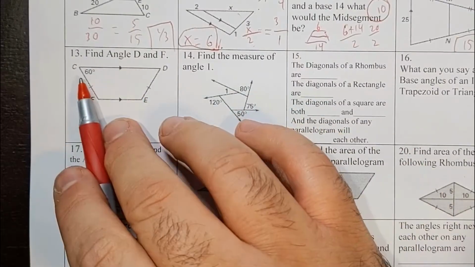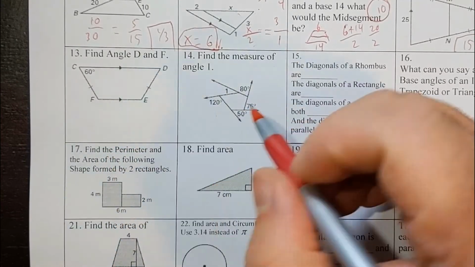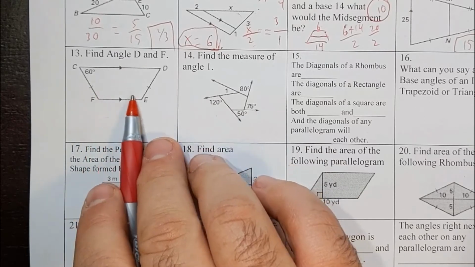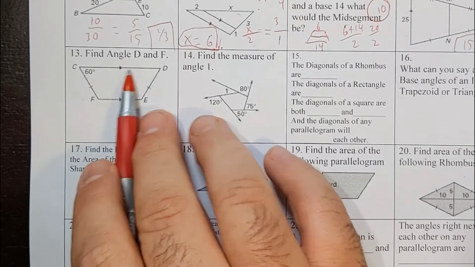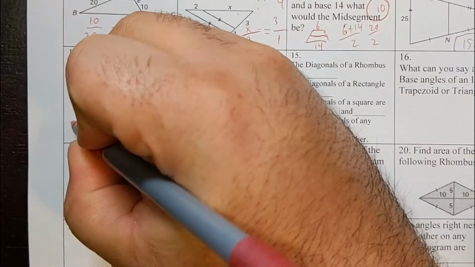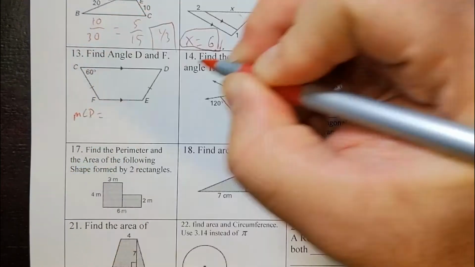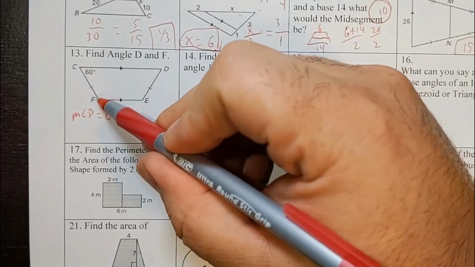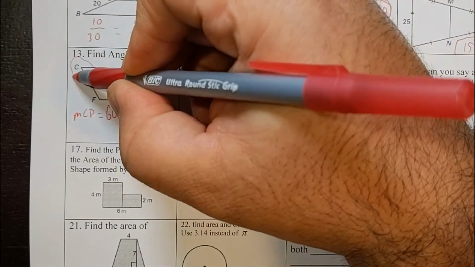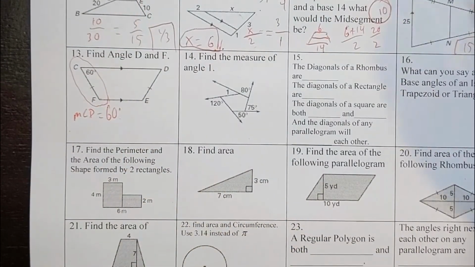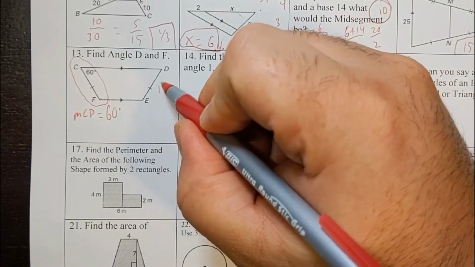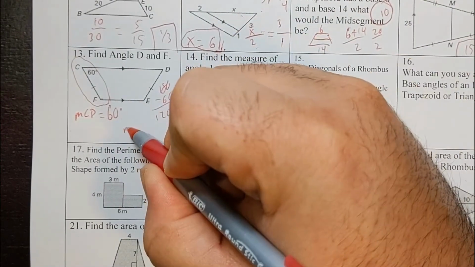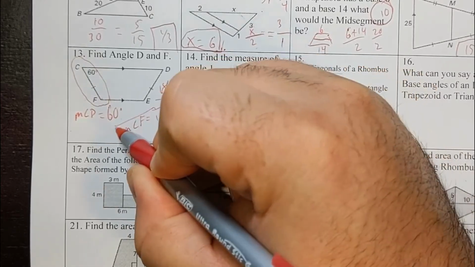Number 13 says find the angle D and F. So for D, this is a trapezoid, but it's also an isosceles trapezoid. So D is going to be the same as C. So the measure of angle D, I just have to recognize it's the same at 60 degrees. When it comes to F, remember that on a trapezoid, going along the legs is supplementary. So to find the measure of F, you're going to go 180 minus 60 is 120, and that's going to be your measure for angle F.